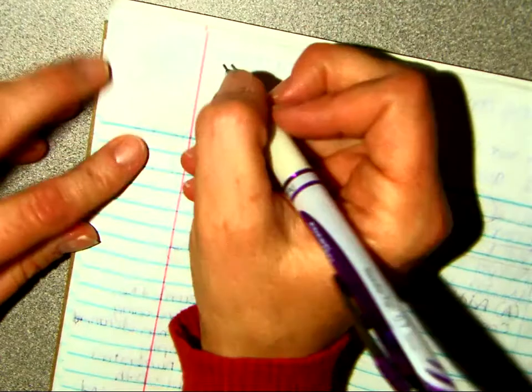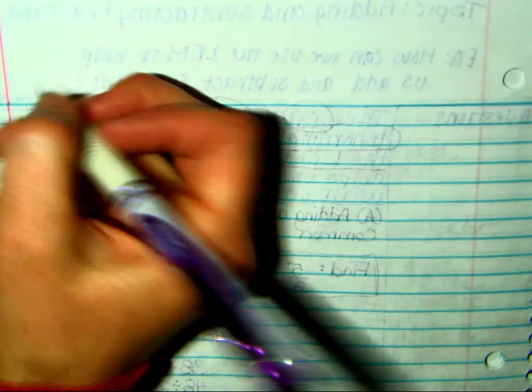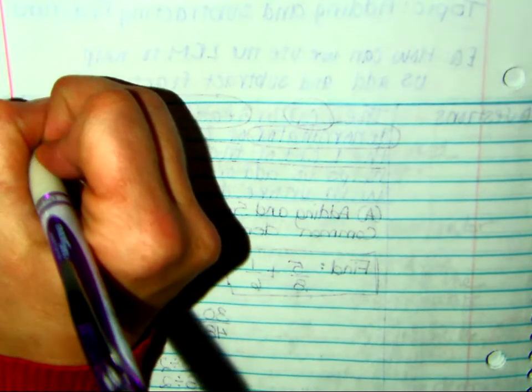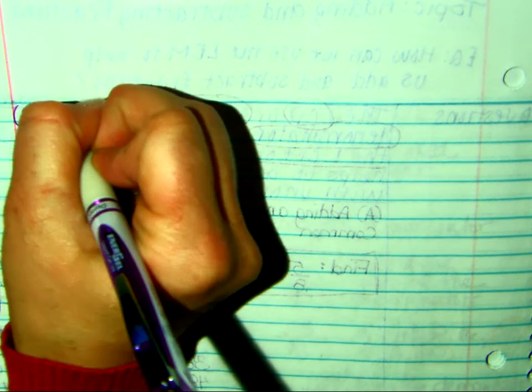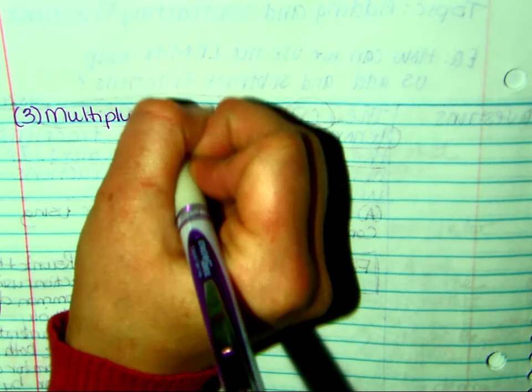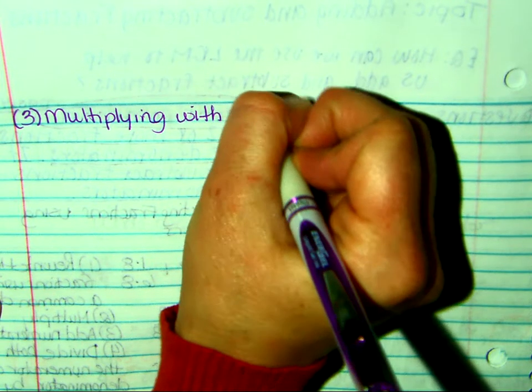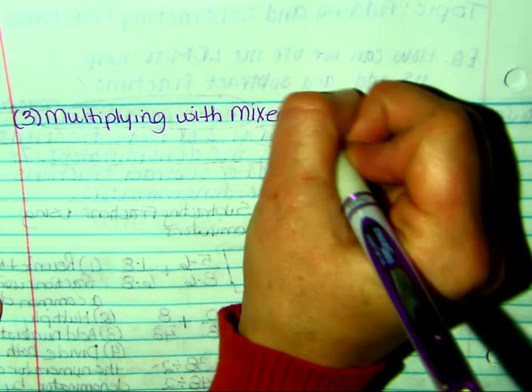So this is 25. And at the top, I'm going to write step 3, multiplying with mixed numbers.